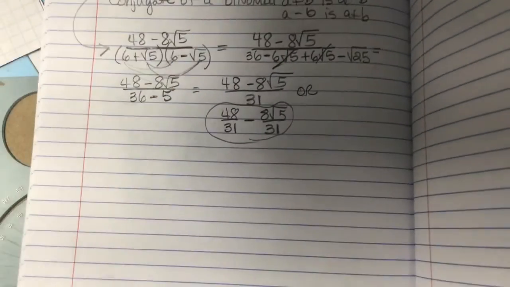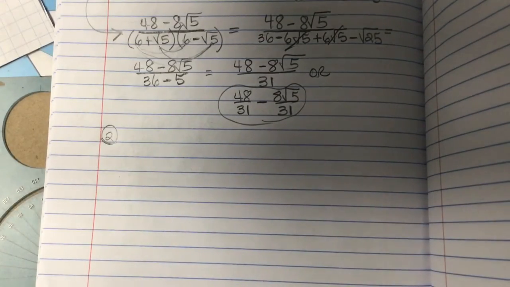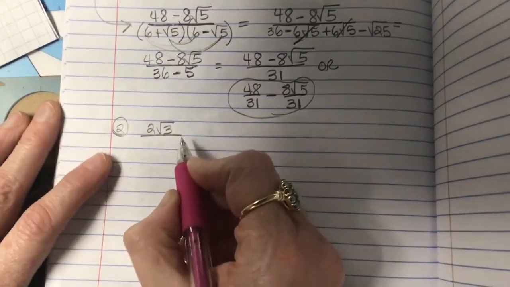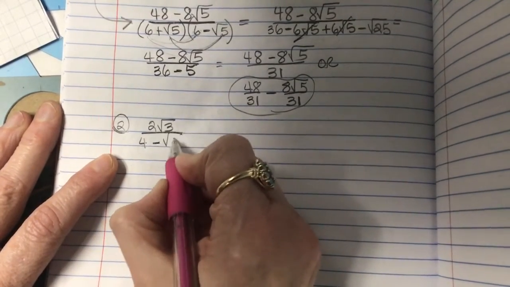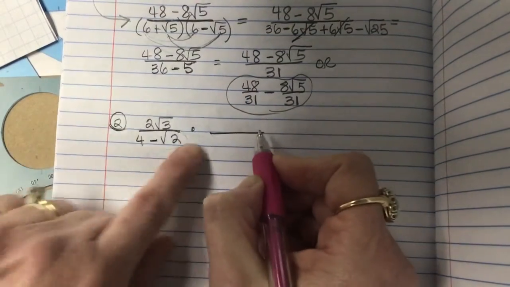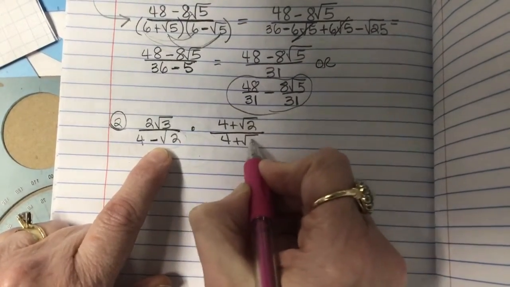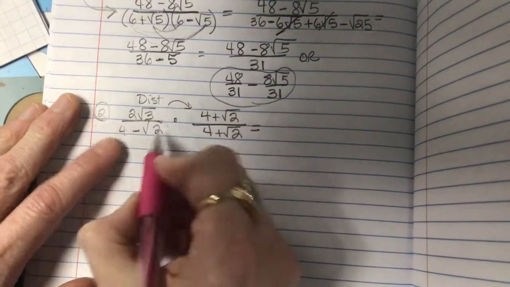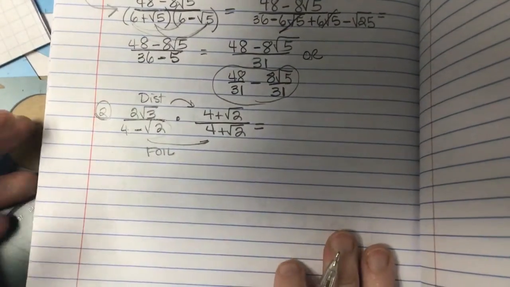Let's do number 2. They're all set up exactly the same. The arithmetic just looks a little different. Let's do 2 square root of 3, that's your monomial, over 4 minus the square root of 2. When you have a binomial on the bottom, your rationalizing has to be the conjugate of that. So that's going to be 4 plus the square root of 2 over 4 plus the square root of 2. Now remember, you're going to distribute on top, and you're going to FOIL on the bottom.